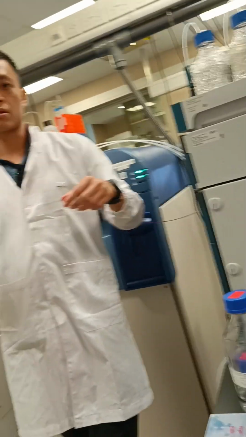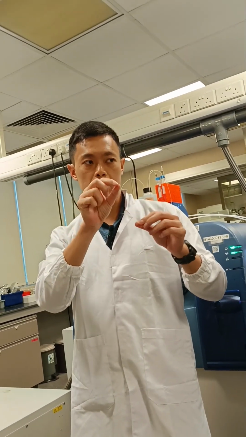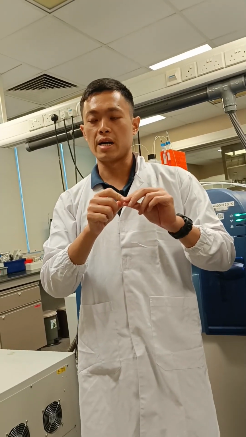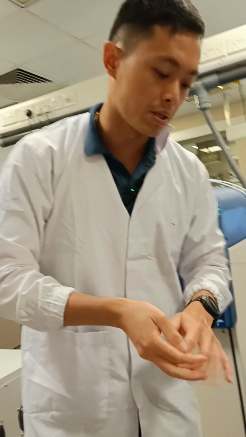That's my QC sample. Every time I run, I take some of the QC sample and extract it in every batch. So I make my own QC samples basically.